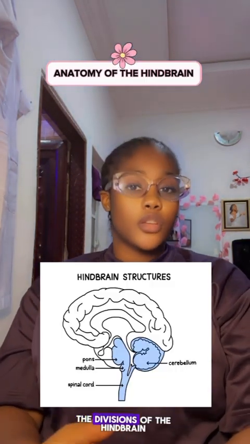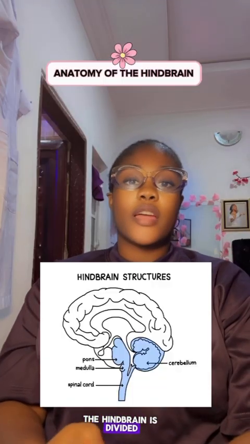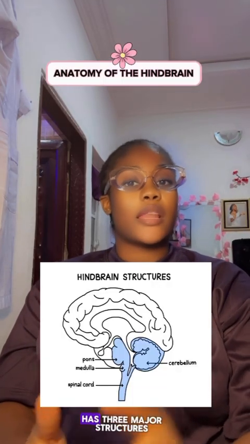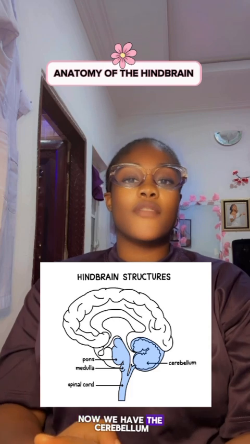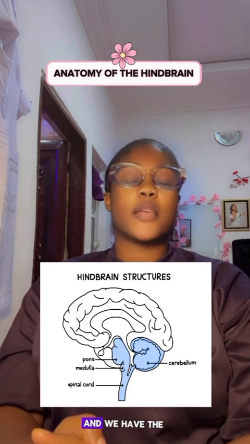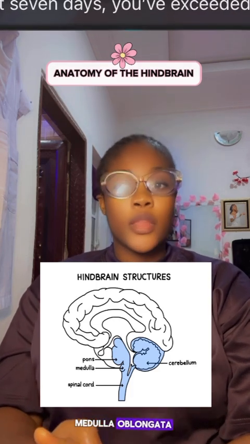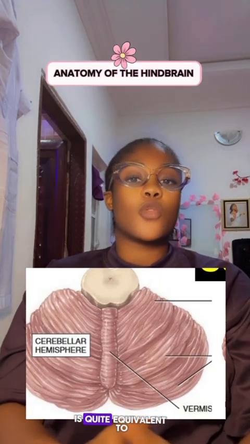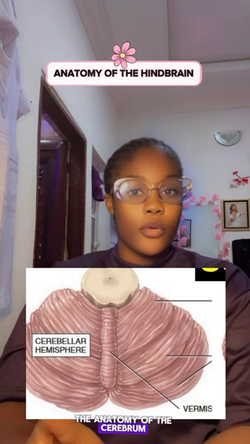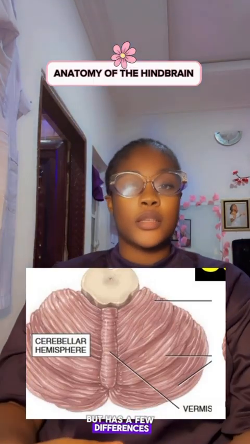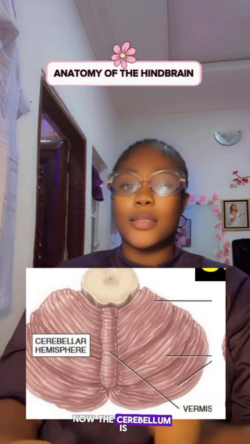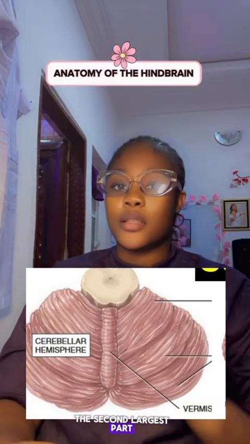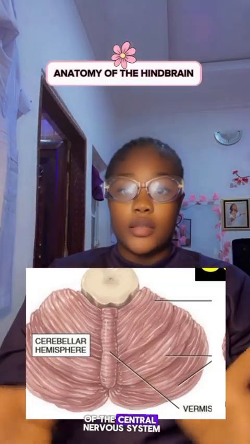Now let's talk about the divisions of the hindbrain. The hindbrain is divided into three parts, or you say it has three major structures: the cerebellum, the pons, and the medulla oblongata. Let's talk about the cerebellum. The anatomy of the cerebellum is quite equivalent to the anatomy of the cerebrum, but has a few differences. What is the cerebellum? The cerebellum is the second largest part of the brain, of the central nervous system.